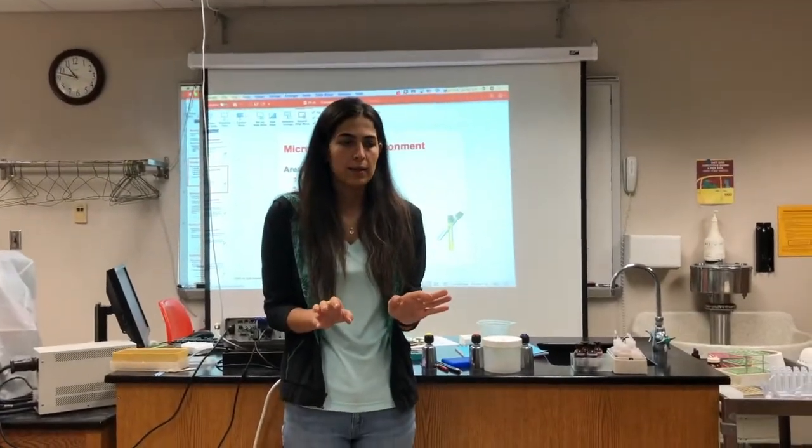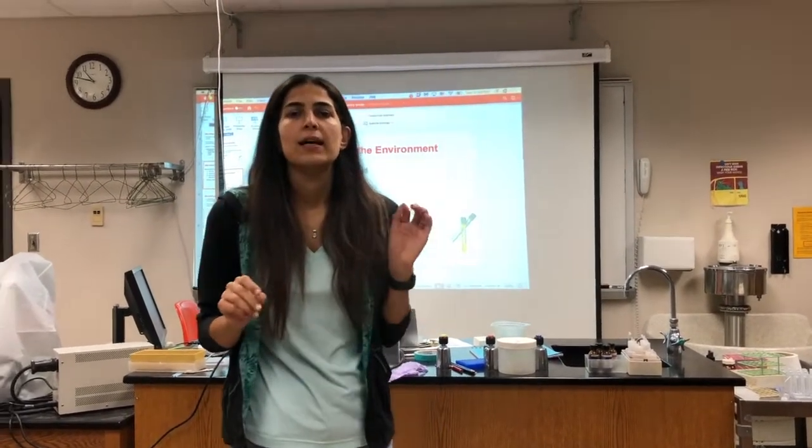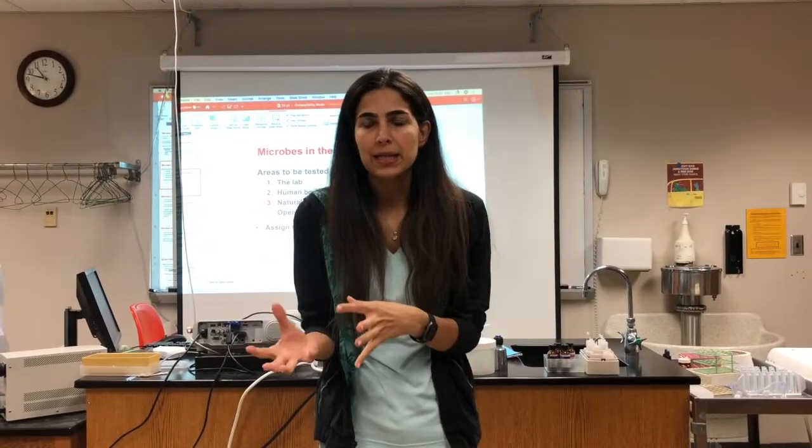After doing that, we will move all 4 samples to the incubator. This is the 30 degree incubator. When you put your samples in the incubator, you provide a condition for microbes to grow.